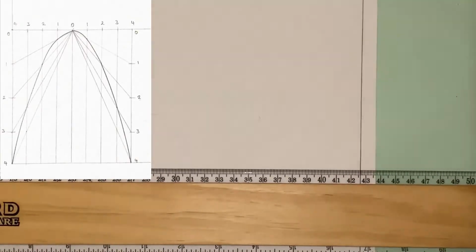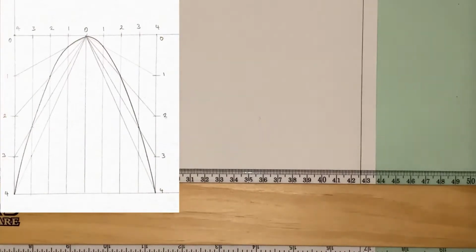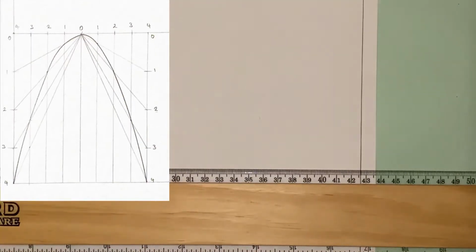All right, so welcome back everyone, and now we will be continuing on constructing the parabola. This time we'll be using the second method, which is giving the axial length and the span, which will actually equal a rectangle, because the axial length and the span are the length and the width of a rectangle that we'll be using to construct our parabola.